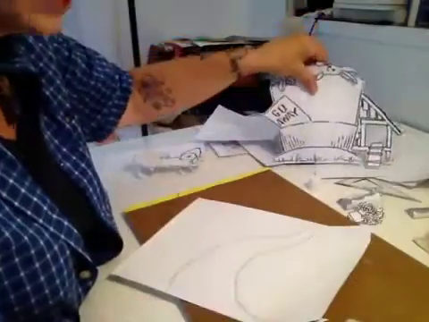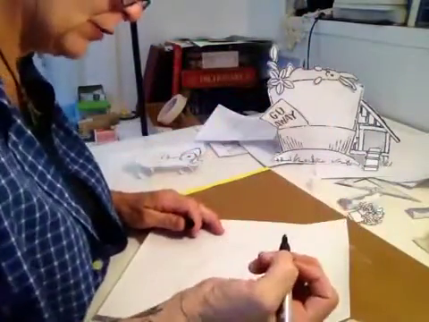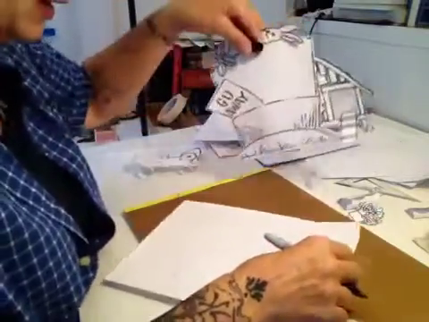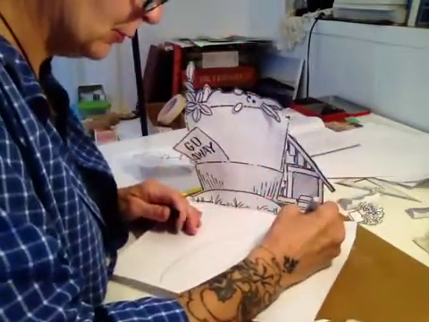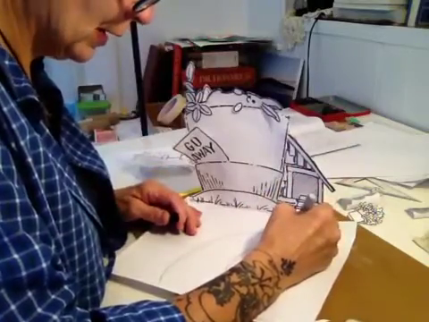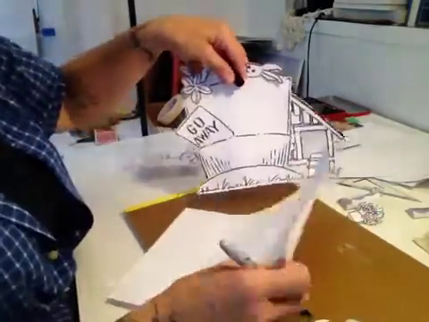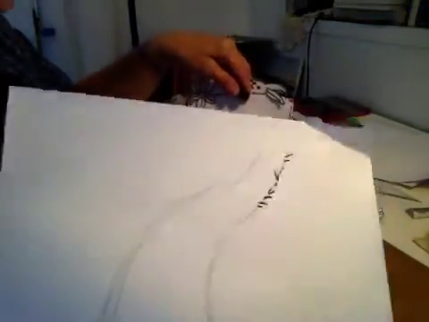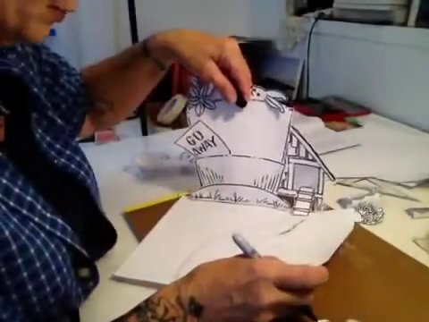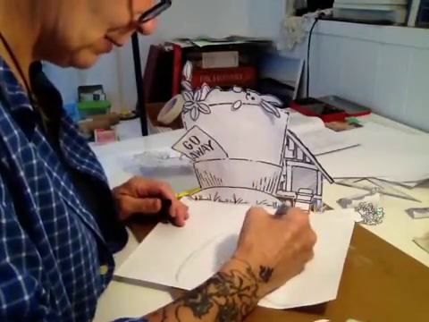And now we're going to take our big fat pen and we're going to draw grass. And we're not going to worry about it. We're just going to draw dots and lines. Okay? Like that. The grass is unkept. It's a little bit of a mess, so we can make it however we want.